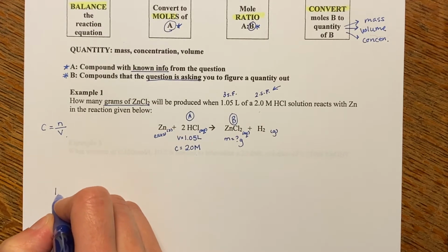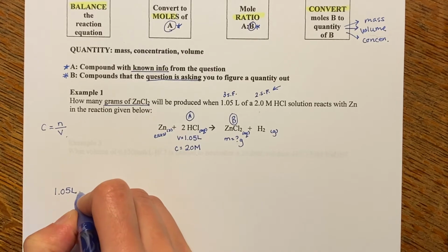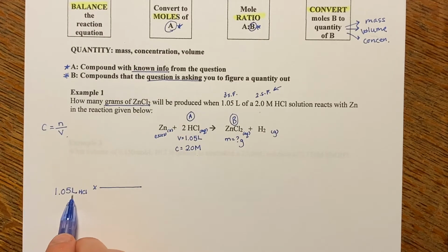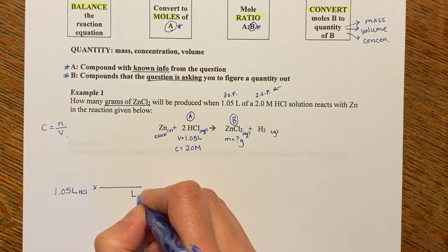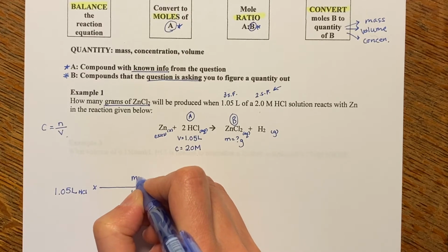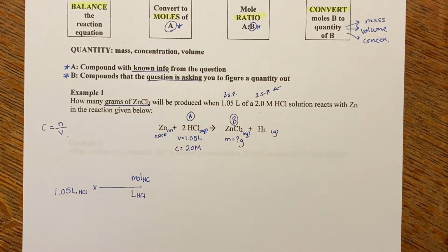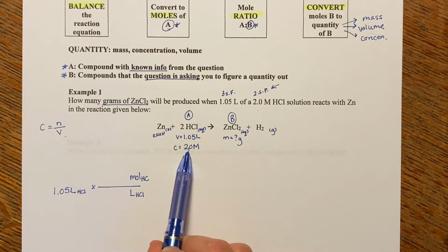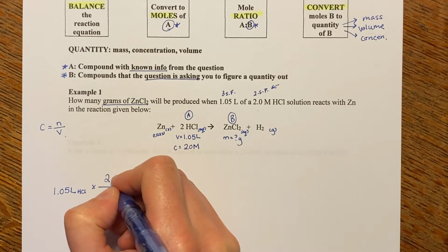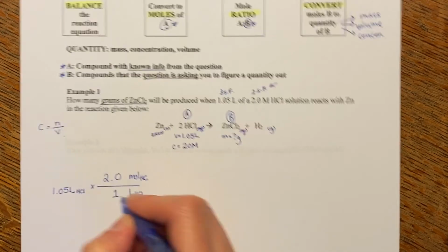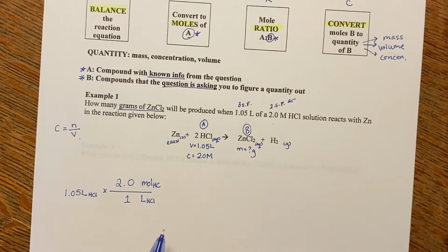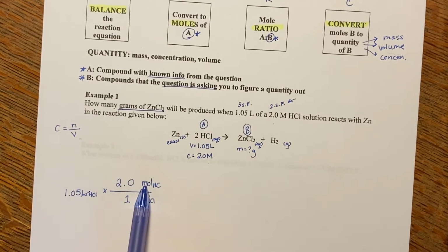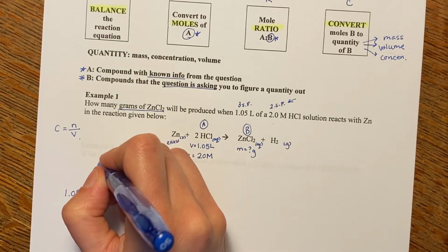So here I'm going to start with 1.05 liters of HCl. And I want to convert away from liters and into moles. So liters is the unit here, so I'm going to put that on the bottom, liters of HCl. And I want moles, so moles of HCl is going to go on the top. Moles per liter is the unit, capital M. So 2.0 moles per liter is going to give us 2.0 moles per 1 liter. That's what that number means. So now liters divided by liters will cancel each other out, and we will have found moles, and that will be step number 1. So this is our M step.